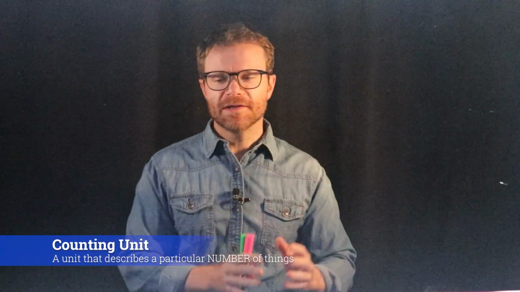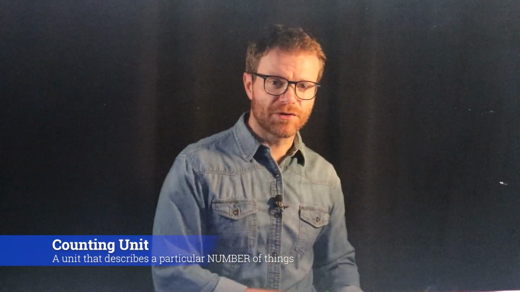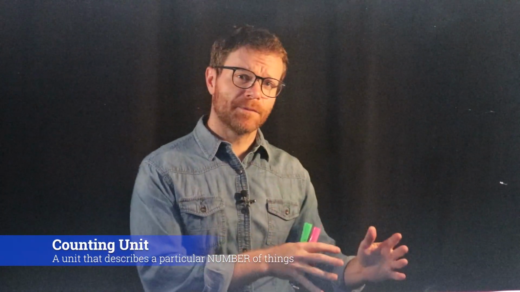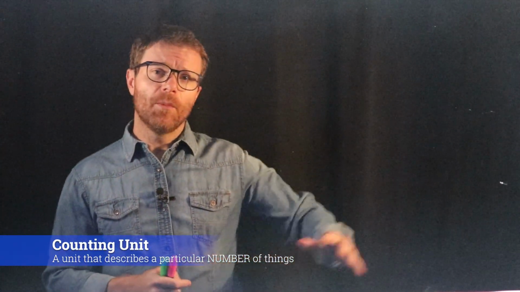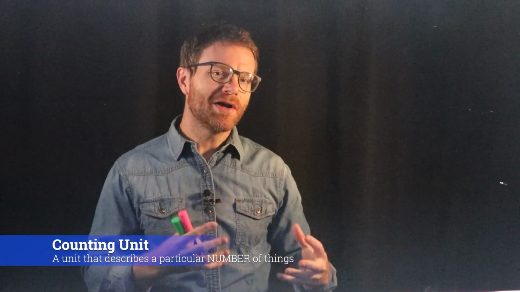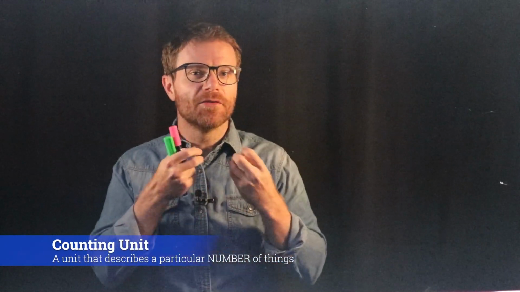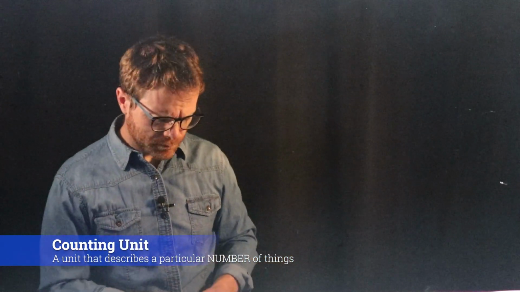There are lots of units, like grams that measure mass, seconds that measure time, kelvins that measure temperature, that measure a specific thing. But there's also a bunch of other units that are just used to tell you how much of something there is. We call these counting units because they're just telling you the count of that thing. And I'm sure you know a bunch of these already.